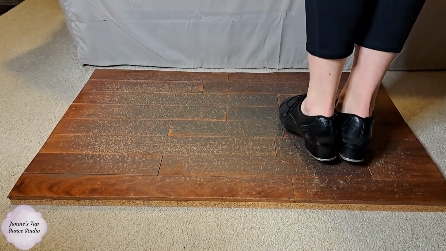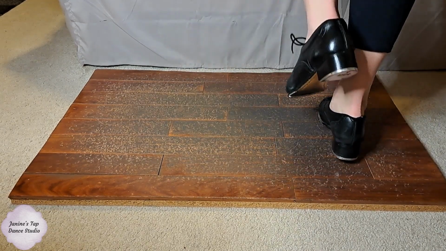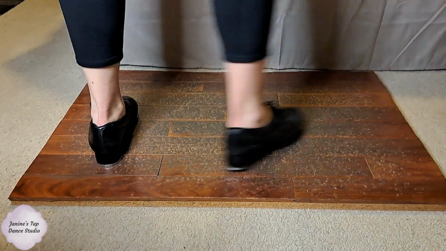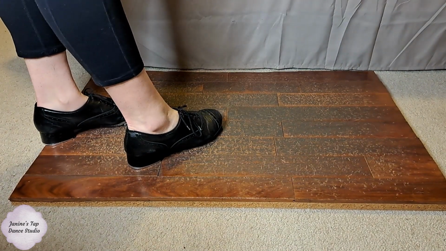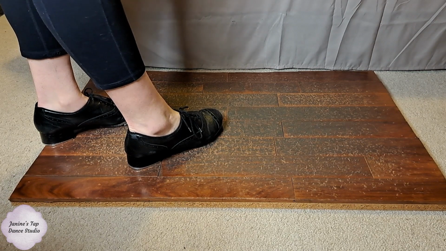So as an example, from the hop, we have hop, shuffle, step, step. Okay, so in this one it can get tricky because there are a lot of shuffle steps, and it can be easy to mix up where you are in the step.